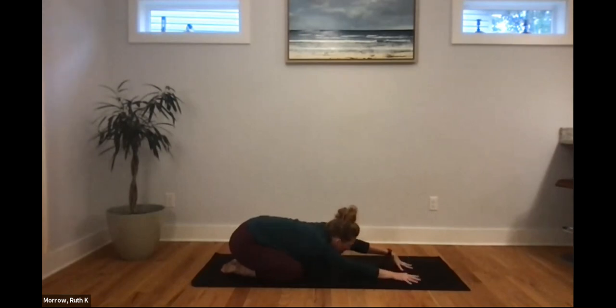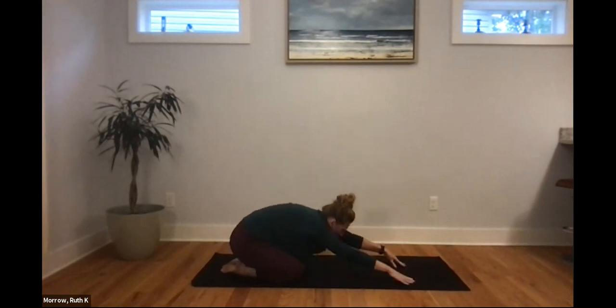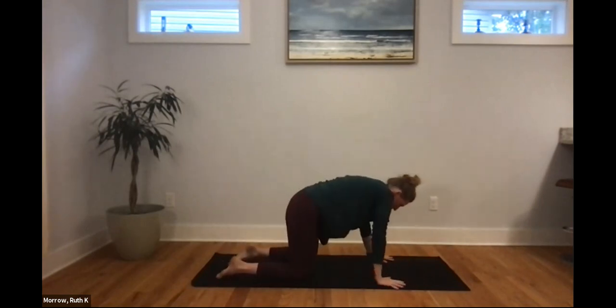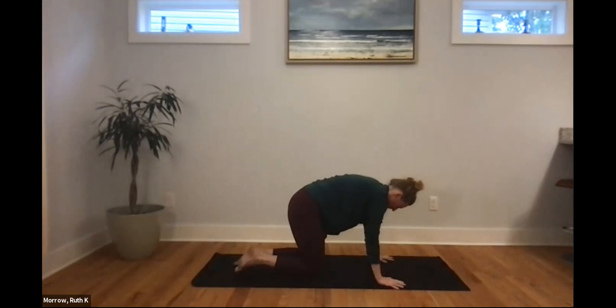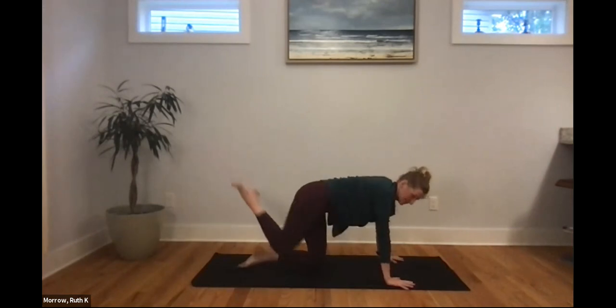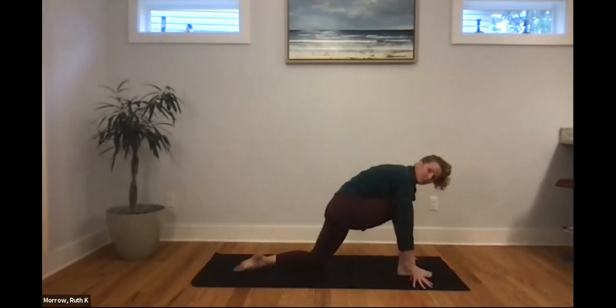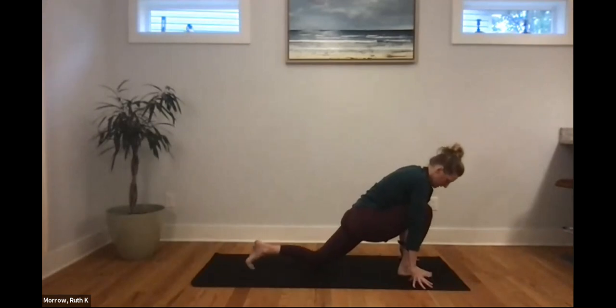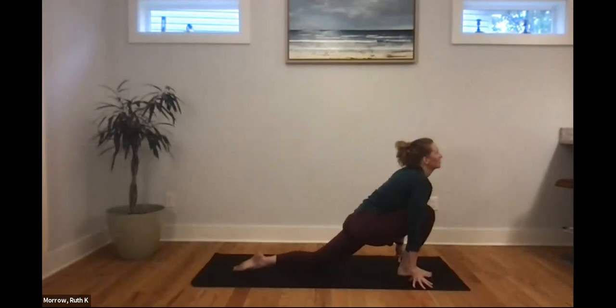Good, now lift your gaze and come on to your fingertips. Draw forward into tabletop position once again. Good, now you can be in downward dog from here or stay in your table, reach your right leg back. Now step your right foot forward. Bend your front knee, shift back, low lunge.